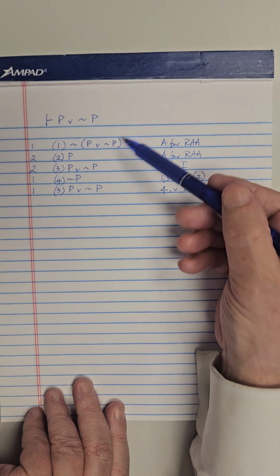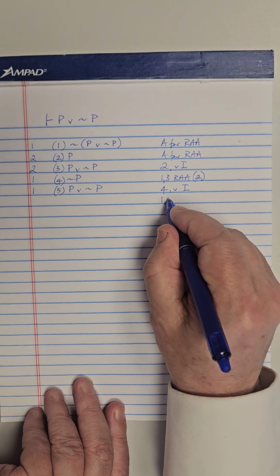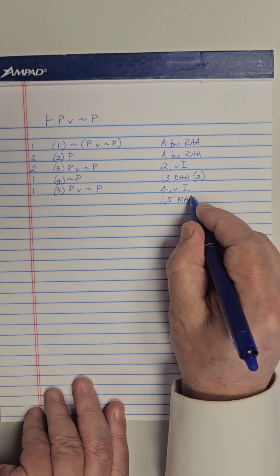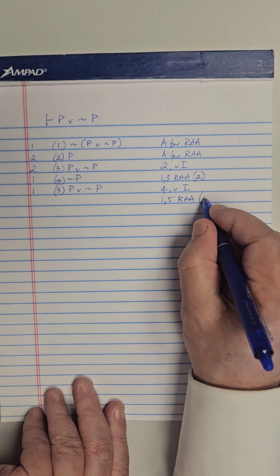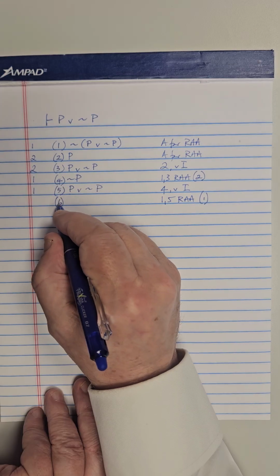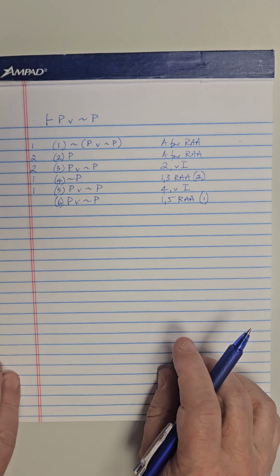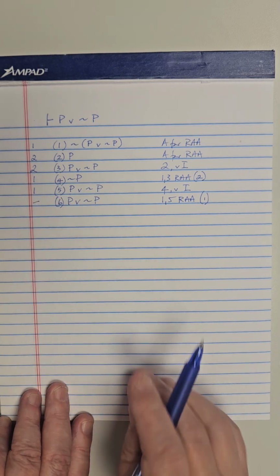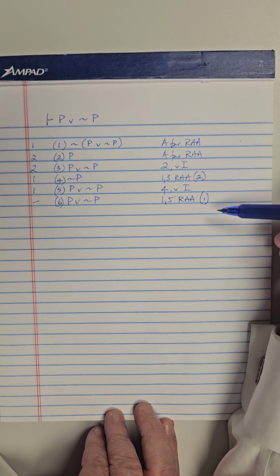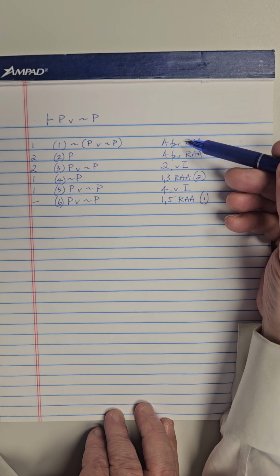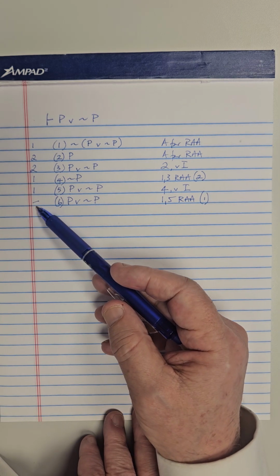But obviously 1 and 5 contradict each other. So now we say 1, 5 reductio, and we discharge the only assumption on which both 1 and 5 rest, which is 1, and we then get the denial of 1, which is either P or not P, by reductio, and the assumption set is empty. So here we discharge the assumption we made on 2, here we discharge the assumption we made on 1. Those are the only 2 assumptions we made. And so the assumption set here is empty.